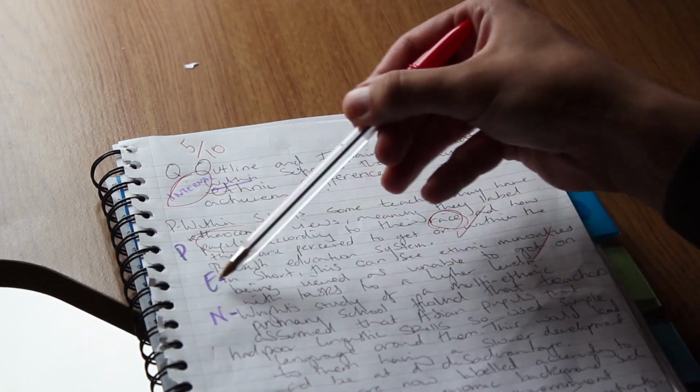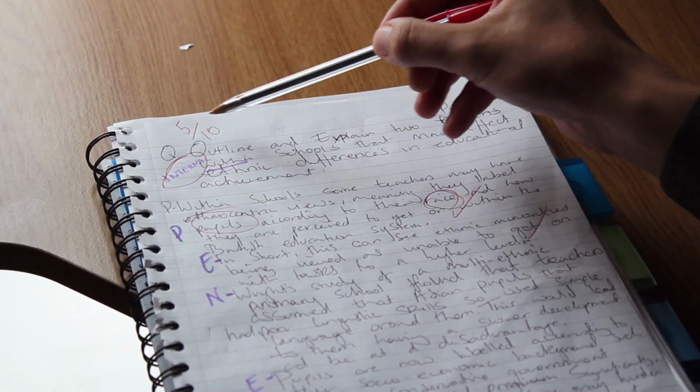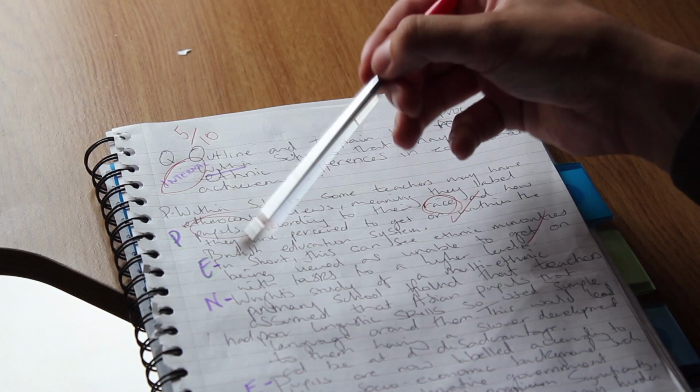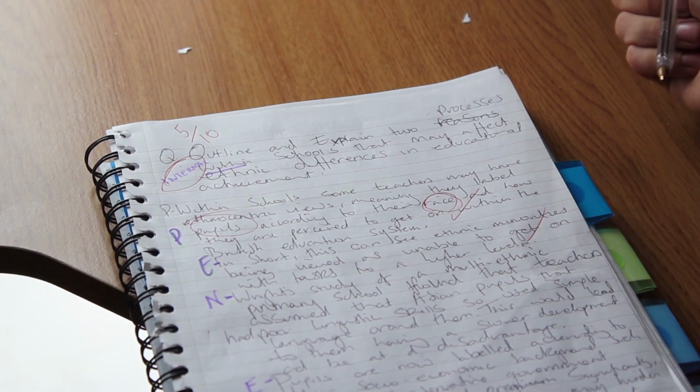Because I've only done one PEEL structure, I'm going to give myself a maximum of 5 out of 10. So the maximum I can get is a 5. Again, if I've done 2 of these, then I can get a 10 out of 10.